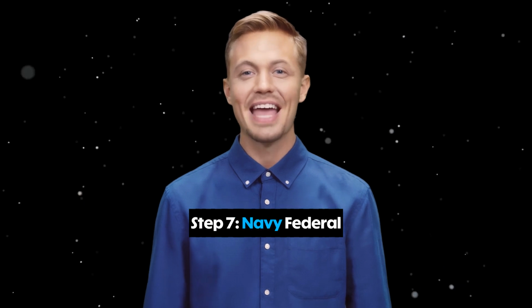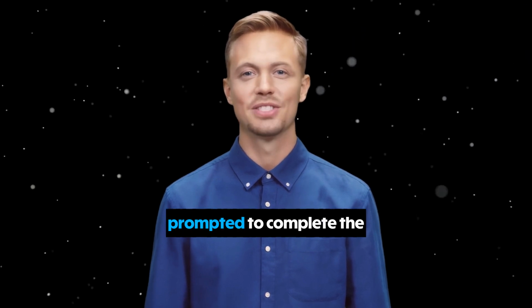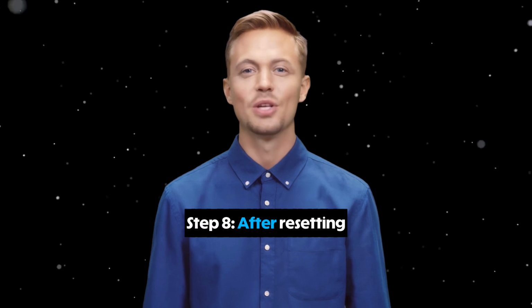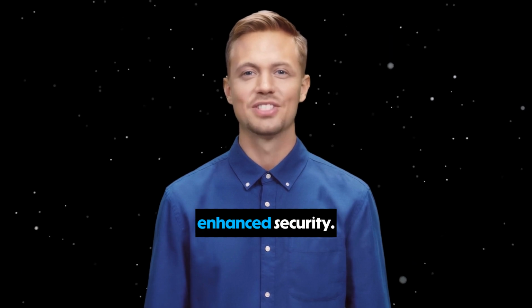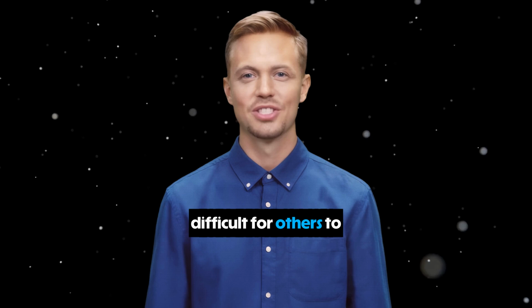Step 7. Navy Federal may send a verification code to your registered phone number or email address. Enter this code when prompted to complete the access number reset. Step 8. After resetting your access number, you may also want to reset your PIN for enhanced security. Choose a PIN that's easy to remember but difficult for others to guess.